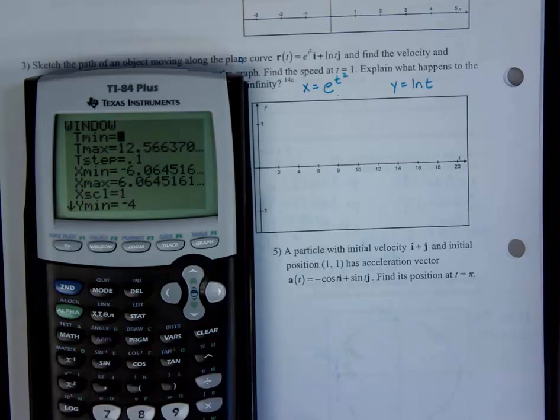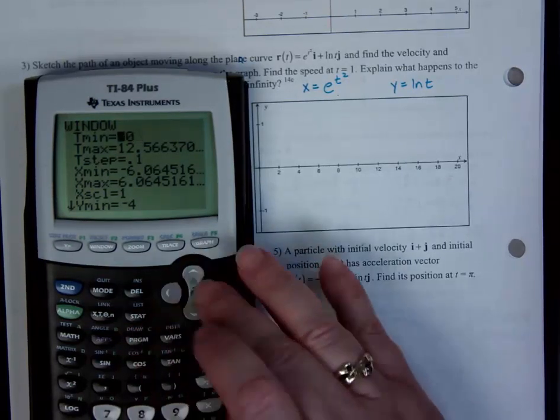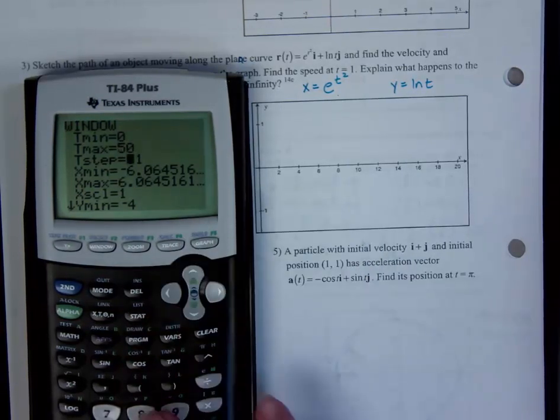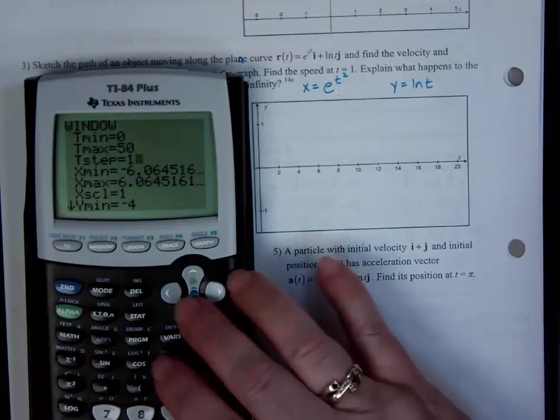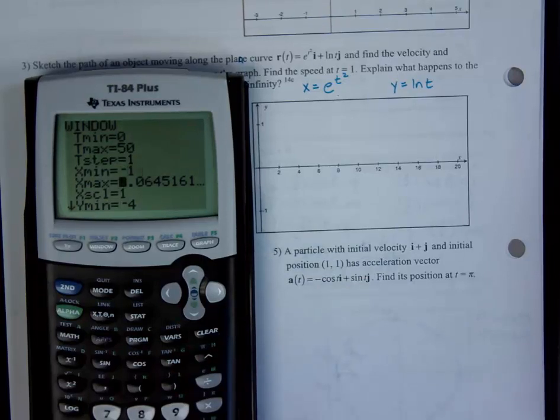Okay, I'm going to purposely do it wrong. Let me show you what happens when you do it wrong. I'm going to say Tmin is 0, Tmax is 50 and T-step is 1. I'm just guessing, and I'm going to show you what the graph does if you guess wrong and how to fix it. Now we need to set our window this way. I want xmin to be -1 and xmax to be 21, and the scale is every 2. The scale is important, folks, to find out where the graph's going to go.